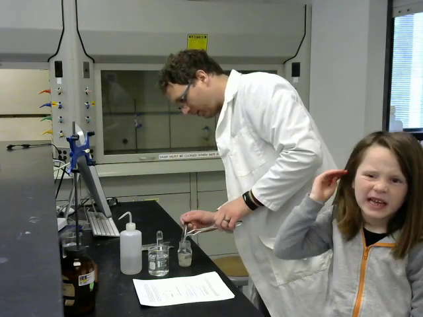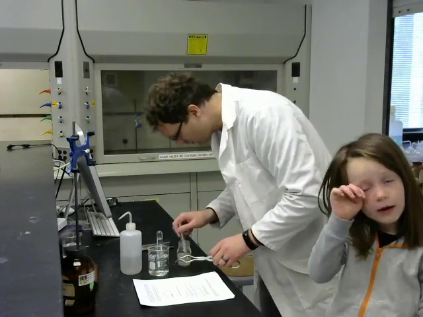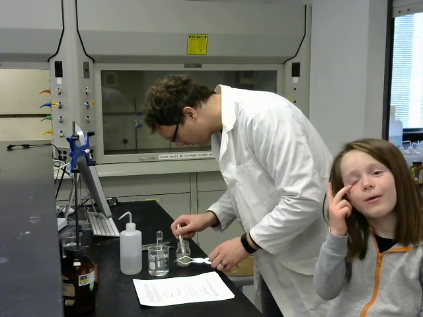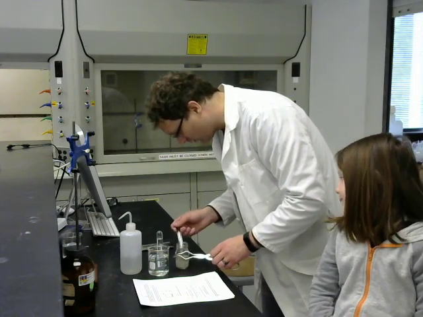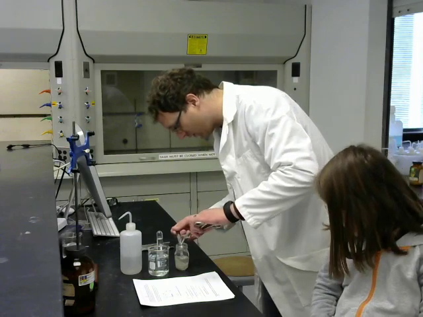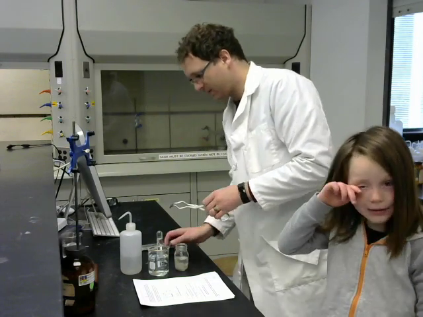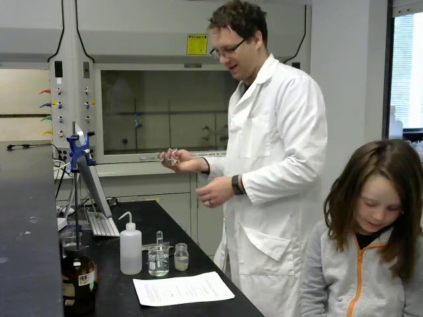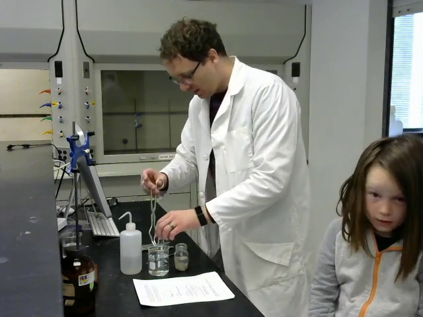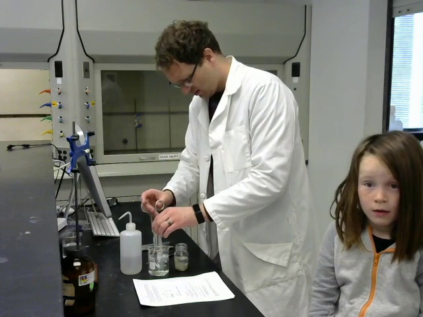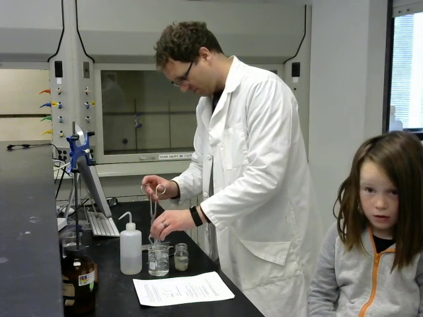Well, I got a rather large piece of sodium there, so I'm going to go for a smaller piece, as long as that one fell in. Okay, so we're going to put the sodium in the water and underneath the test tube.